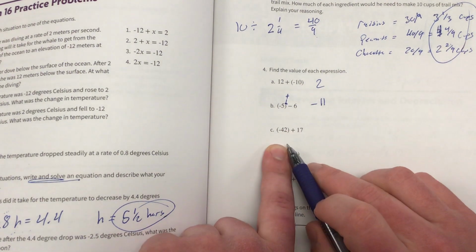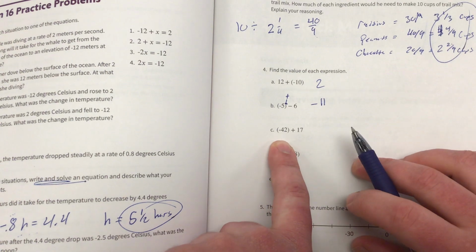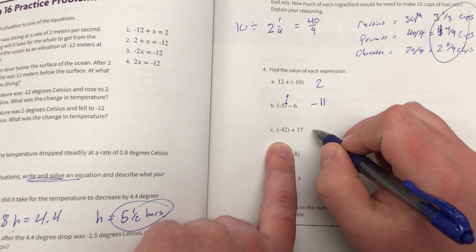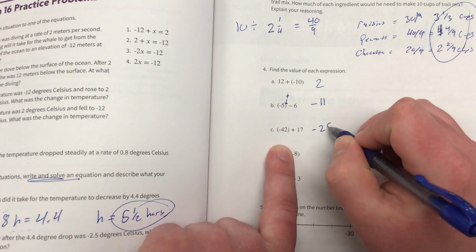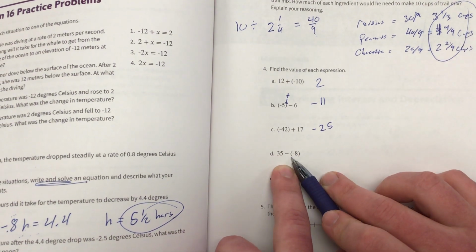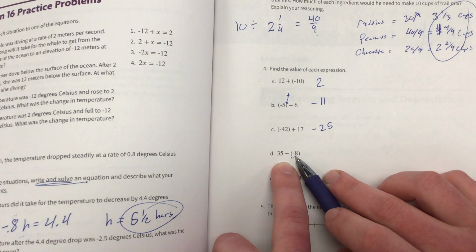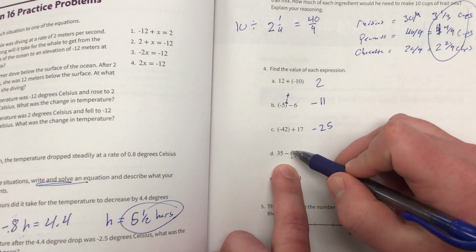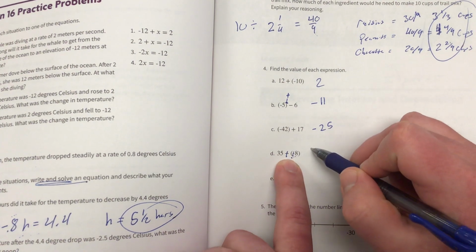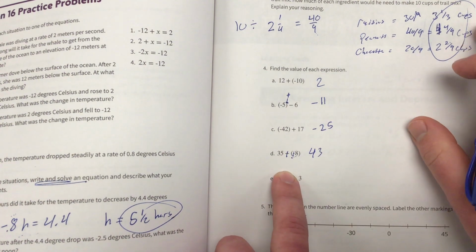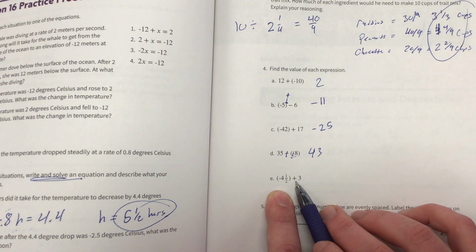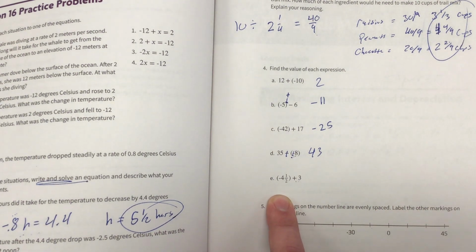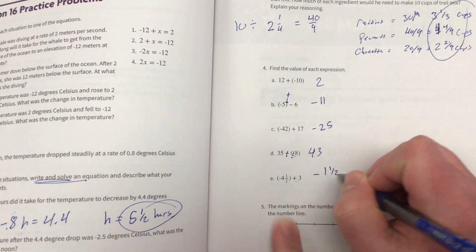All right. Cruz, you got C? Negative 25 there. We see a negative next to a subtraction, Molly. 43. Right, we add those, we get 43. Subtracting a negative, we add. And the last one. Got it, Jackson? Negative 1.5 is what you should have got there.